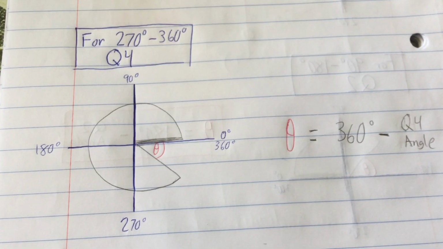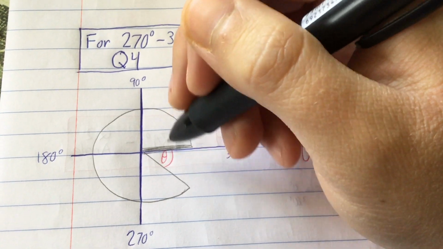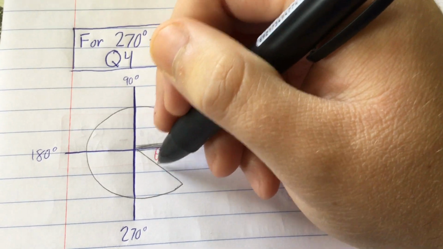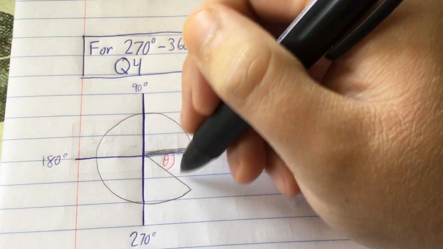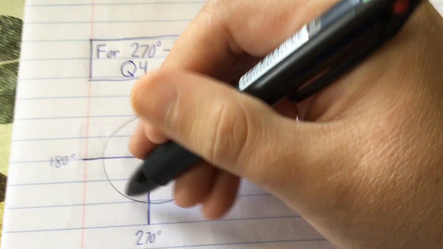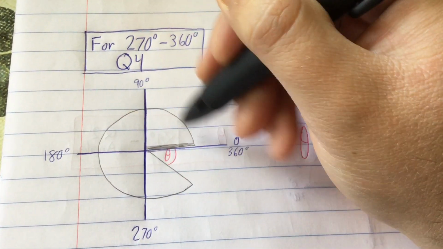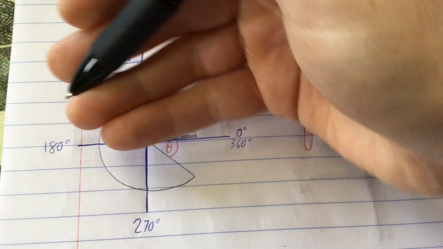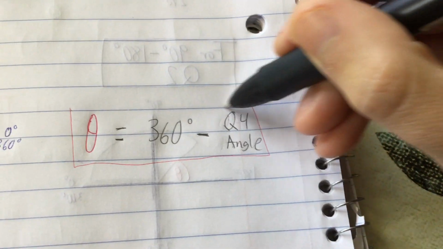And for quadrant 4, if you have an angle that's over 270 degrees and you want to sandwich it from the terminal point to the x-axis, you create the angle theta here. So if it's between 270 and 360 and I want to sandwich it with the x-axis, remember that a full rotation is 360 degrees. So it's almost like I take the entire circle and I subtract the part where the terminal point ends, leaving me with this tiny slice of pizza. And the way I can do that is I take 360 degrees minus the quadrant 4 angle.